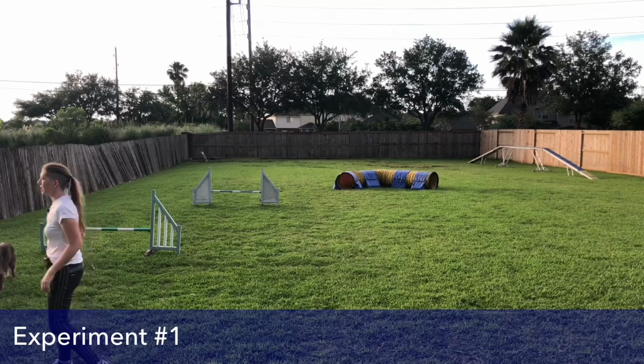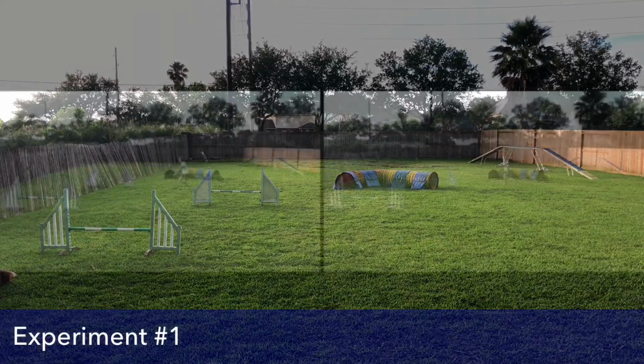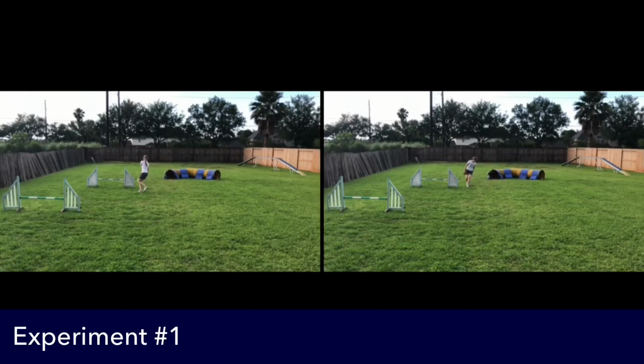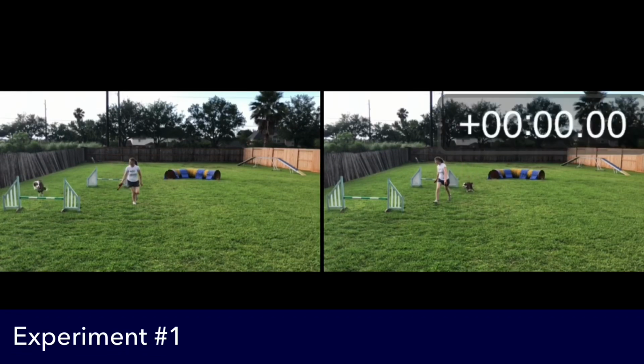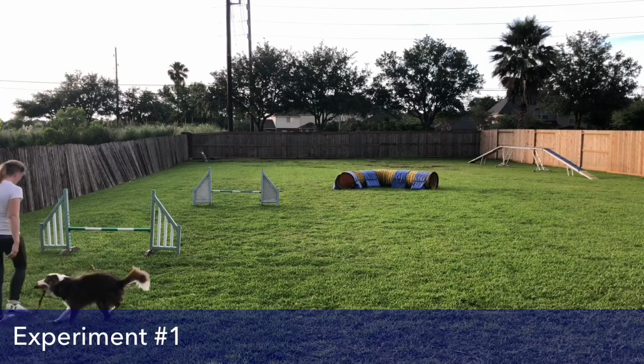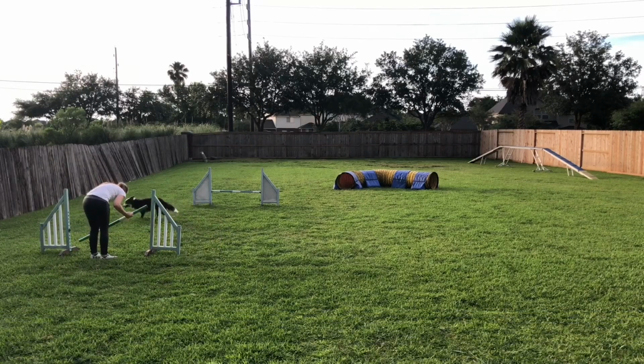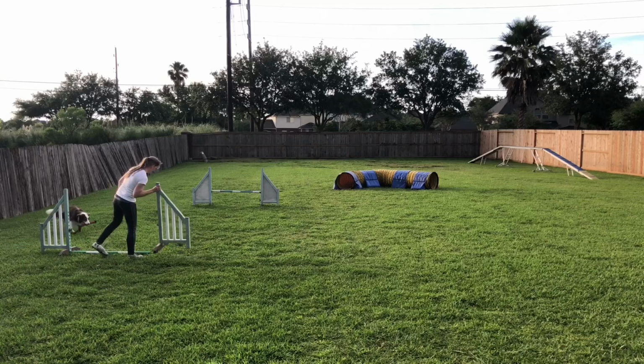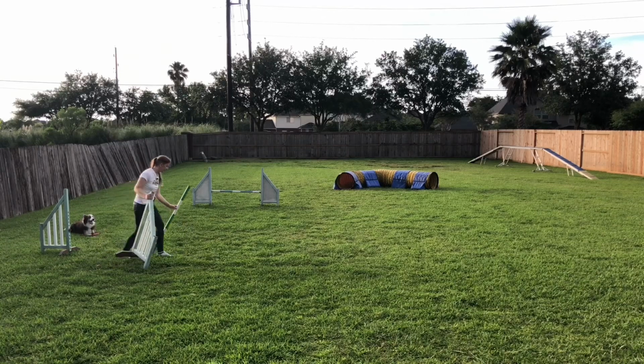All right, so there we have experiment number 1. And Isaac, go ahead and show us the side-by-side for experiment 1. So here we're just checking the timing. And it looks like 0.72 seconds advantage to the slice here. So that's experiment number 1, and now we are going to move our jump by 4 feet. This is going to be the 2 jumps in line with each other.